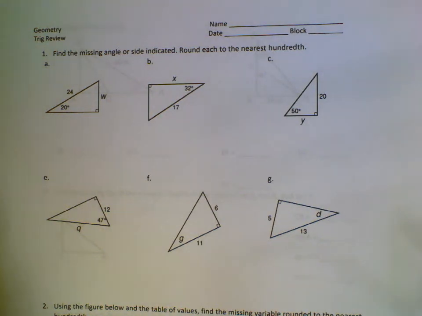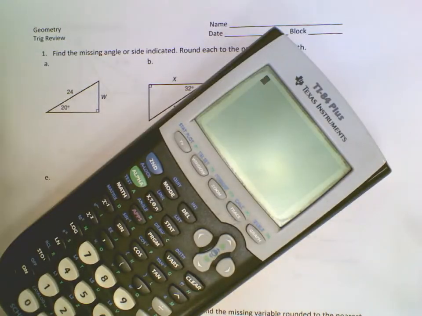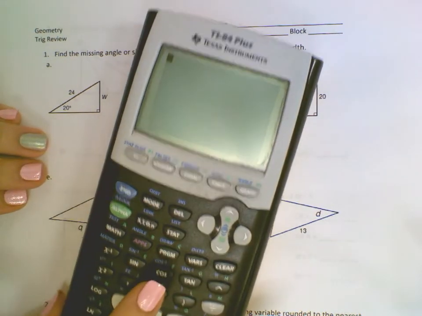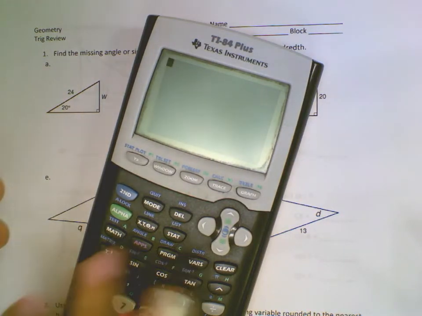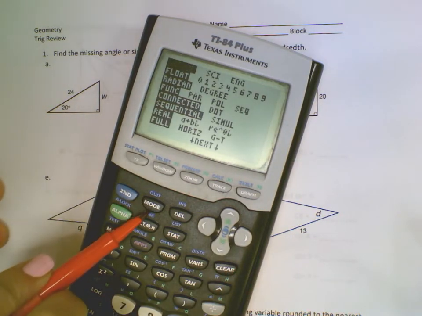Alrighty, first things first, when you get your calculator, the first thing you need to make sure that you do is make sure it's in the right mode. We can measure angles in degrees, which is what we're used to, and radians, which is what we are not used to. So you press mode.